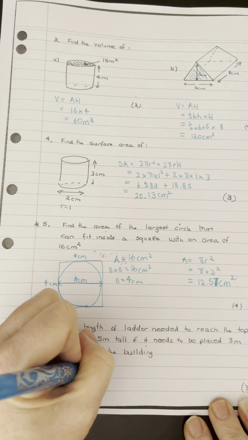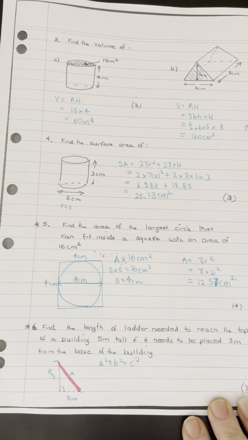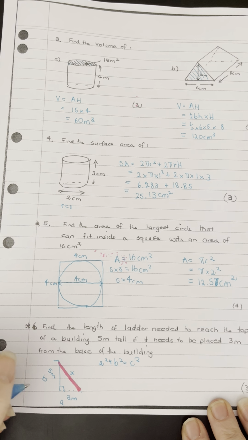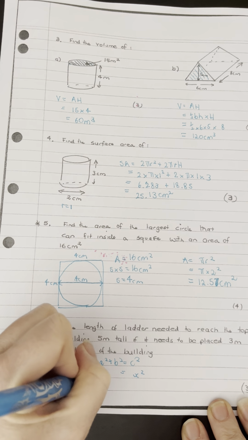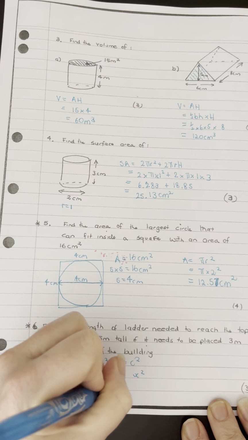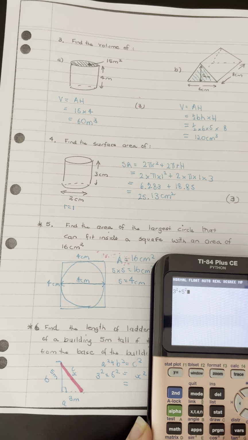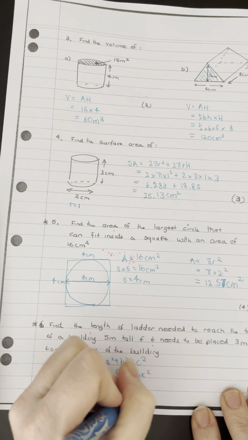So we're going to write a squared plus b squared equals c squared, or the other way around, c squared equals a squared plus b squared. And my a and b I'm going to have as my 3 and 5. My x is the c. So I've got 3 squared plus 5 squared. I'll grab my calculator and I get 34 there is equal to x squared.